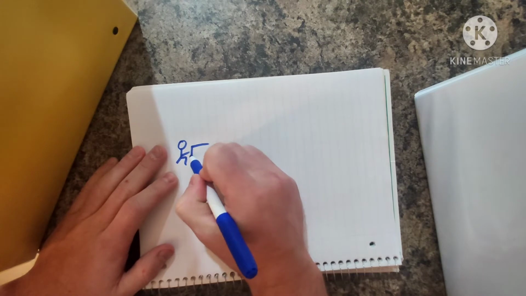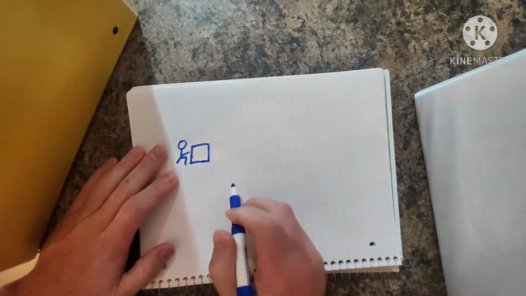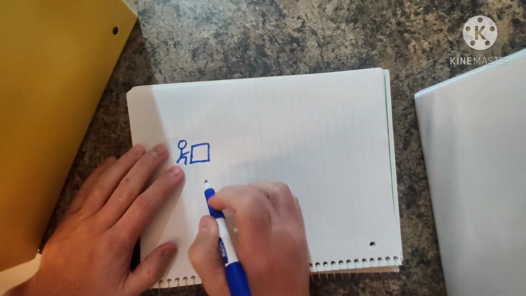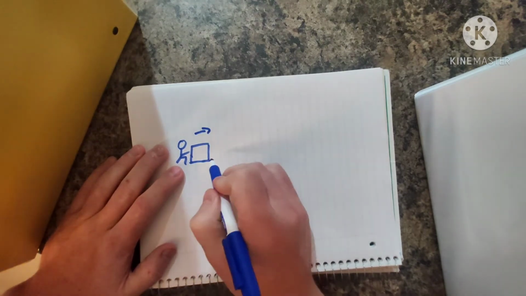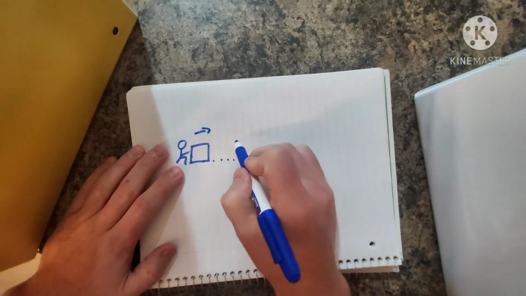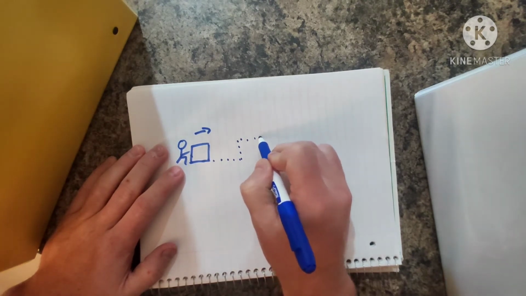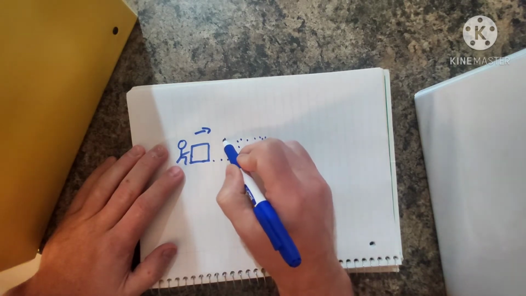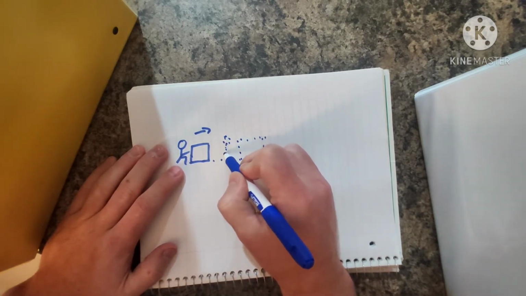So let's say, let's draw a little guy here. Let's say he's pushing on a box. Okay? He pushes with a force on this box in this direction. And let's say sometime later you make a measurement and that box is now here and Joe is now here.